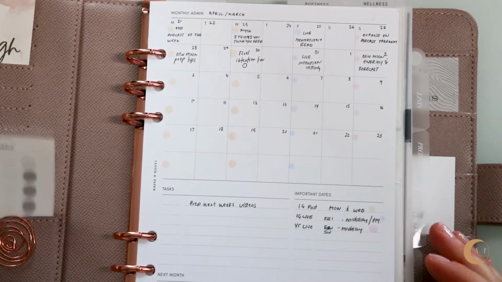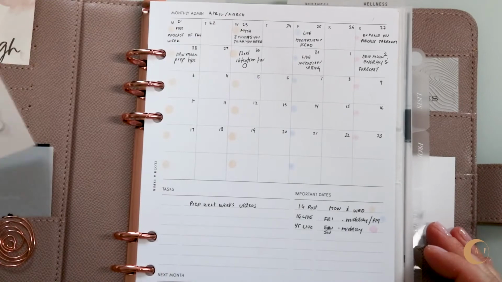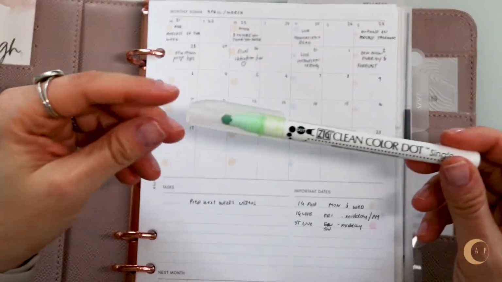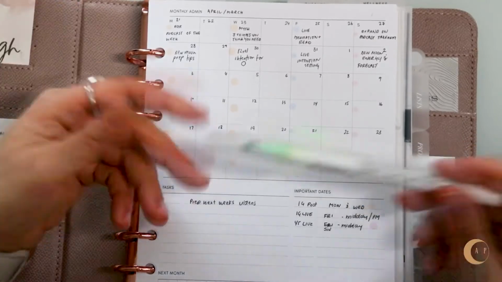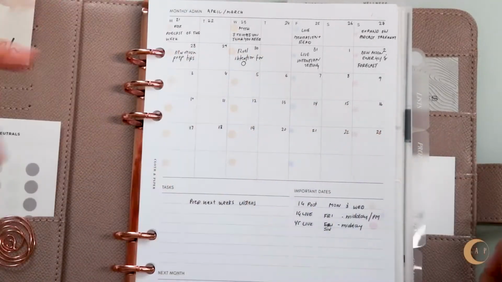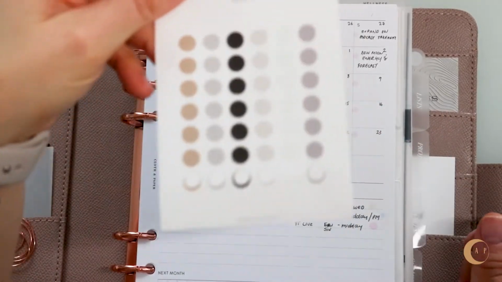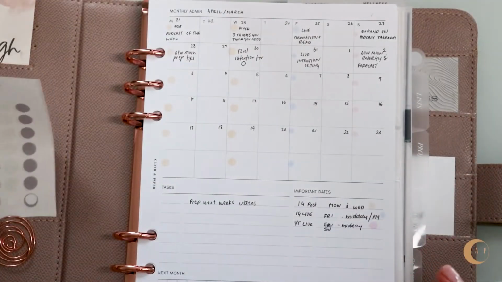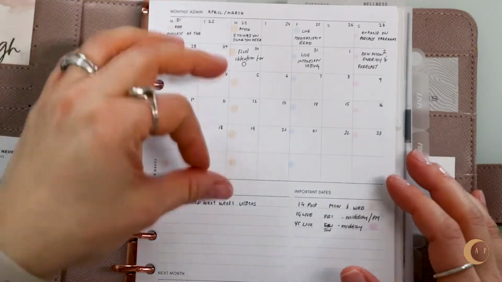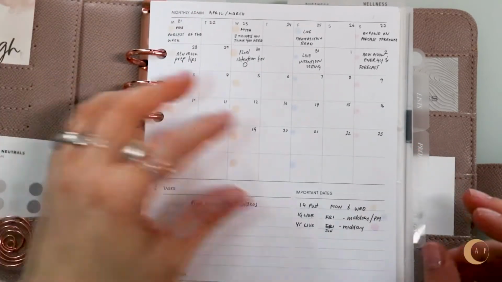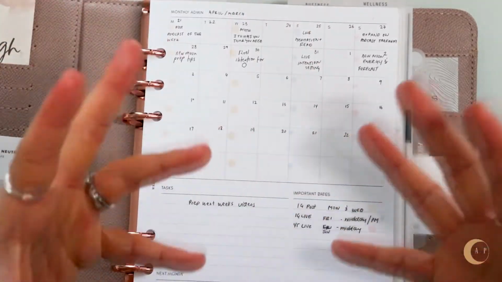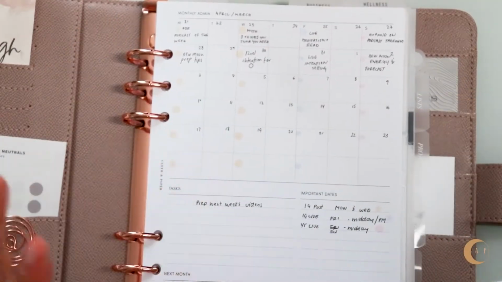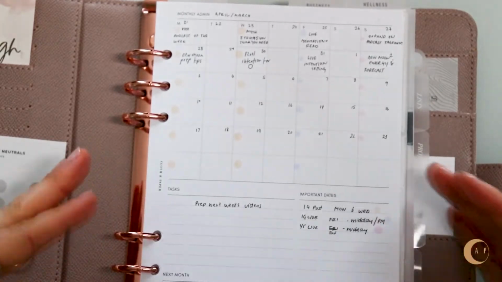Now, can you do this with dots? Of course you can. I find that the little dot markers are just quicker, so I'm not constantly peeling off stickers. So the dot stickers are fantastic. I find that these are amazing for day-to-day, like what I'm actually doing with my to-do list. But when I'm color coding something much bigger, I personally prefer the dot markers. They're fantastic.